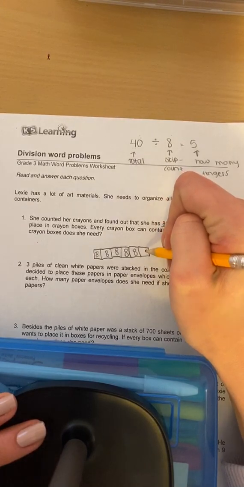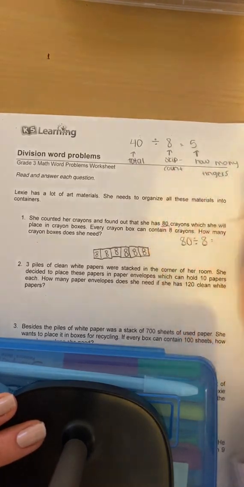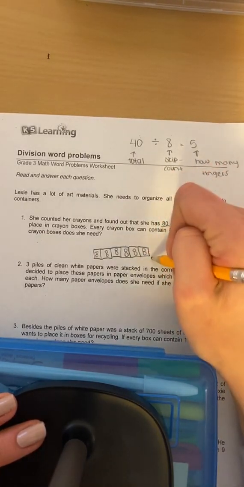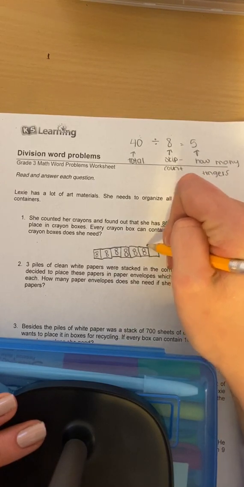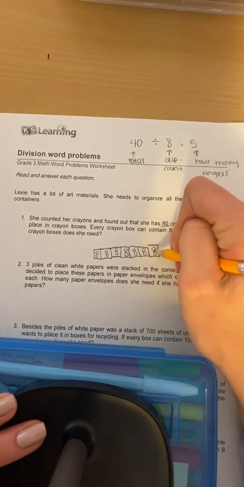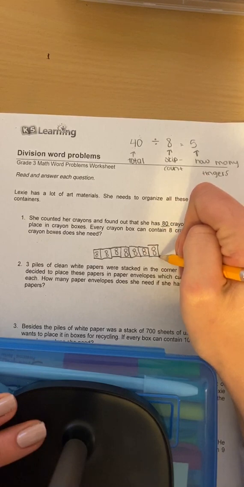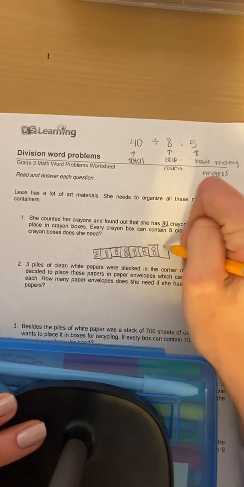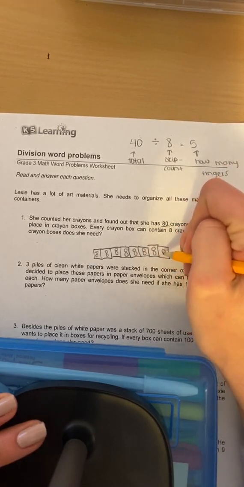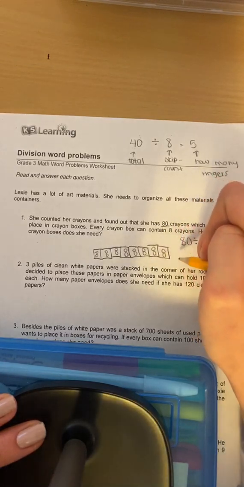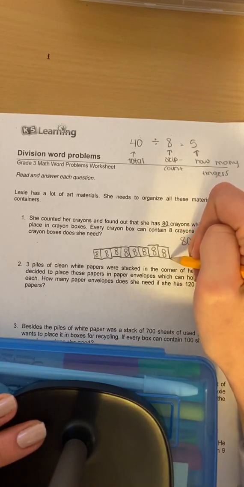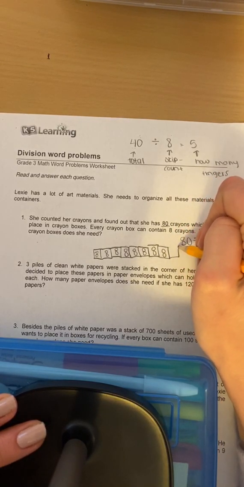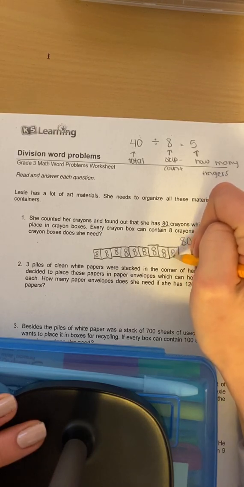This could be my tape diagram. It brings me to 48. Not there yet, so I need to draw another box. Now we have 56, but we stop when we get to 80. So from 56, I add 8 more. Then I get to 64. And then I add 8 more.